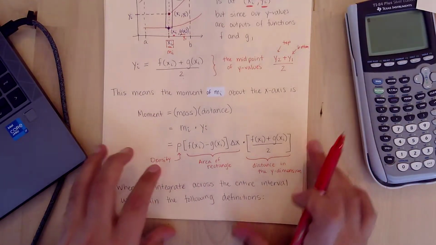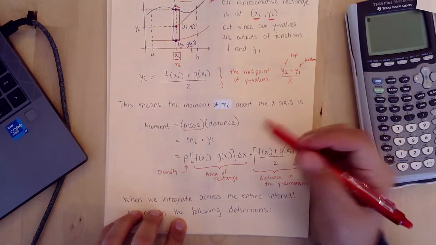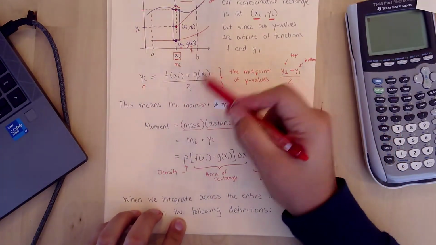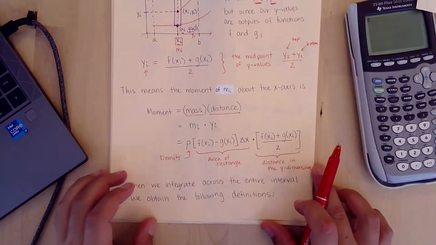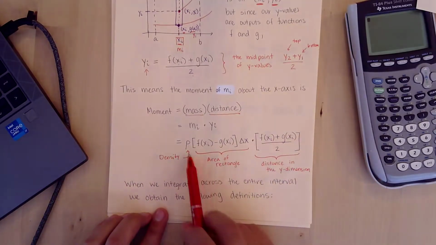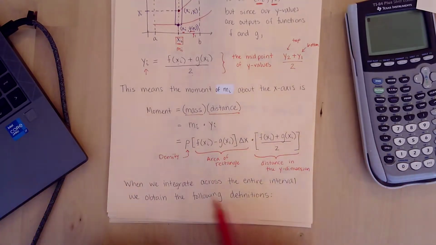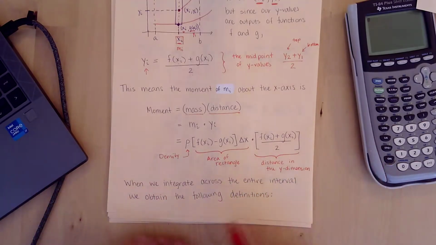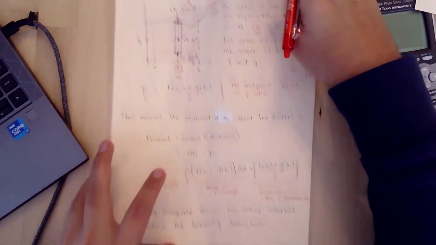So we're putting that mass formula that we saw on the previous page together with this distance formula that we have put together here. And this looks like a really cumbersome integral, or a really cumbersome formula. But this is essentially what we need to use to find the center of mass in both the x and the y direction. So if we integrate this across the entire interval, we're going to obtain these following definitions. Okay, so that's the background.